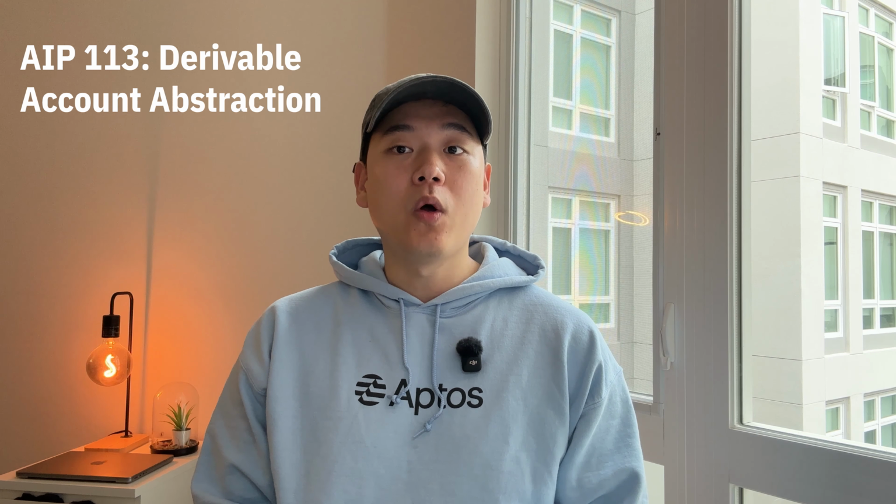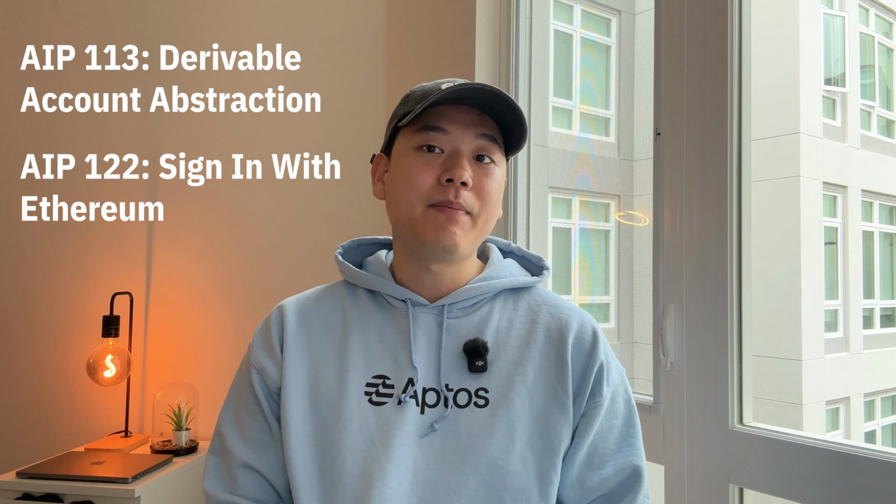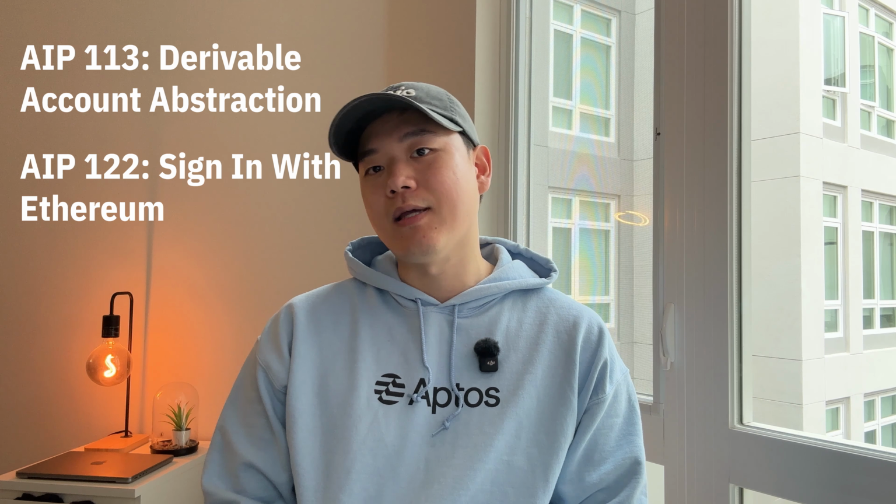With AIP 113 introducing derivable account abstraction and AIP 122 introducing sign-in with Ethereum, you can now use your Ethereum account to directly send transactions on the Aptos blockchain. Let me say that again. Now, you don't need to create an Aptos account just to start using Aptos applications. If you already have an Ethereum account and you're an Ethereum user, you can just use your account to directly authenticate transactions on the Aptos blockchain.